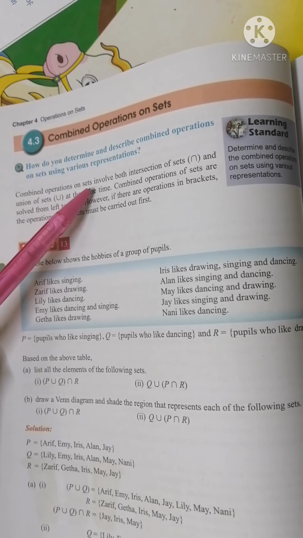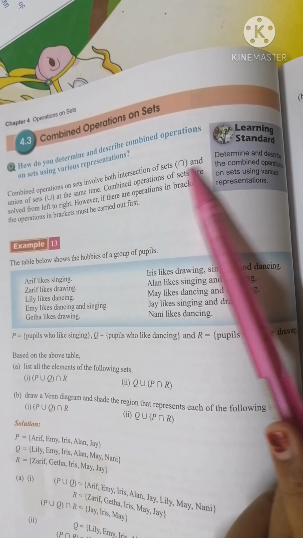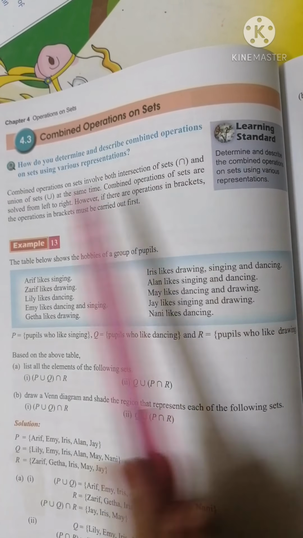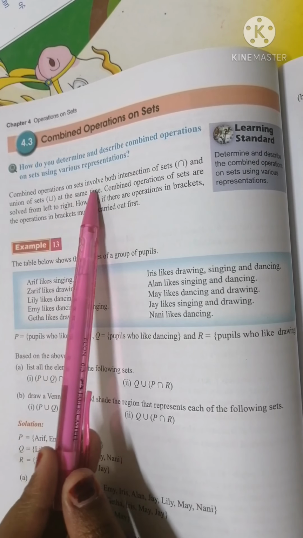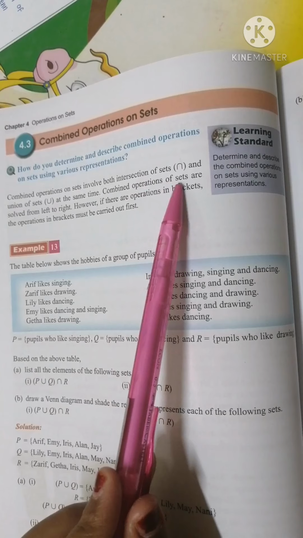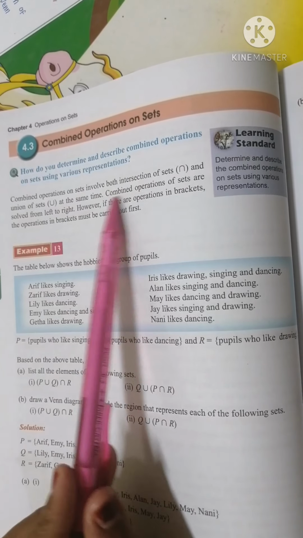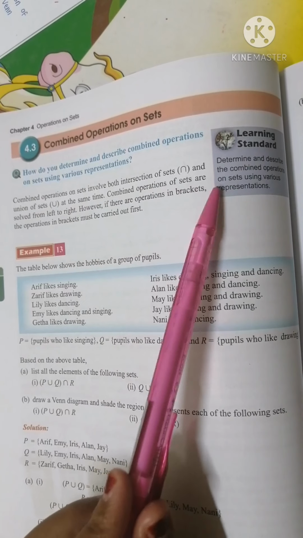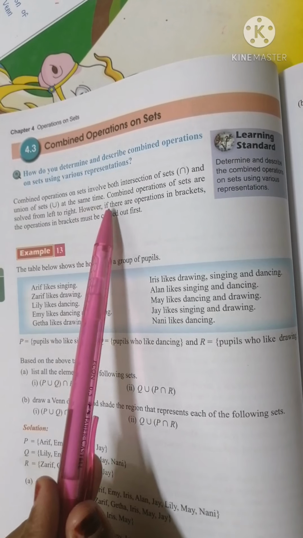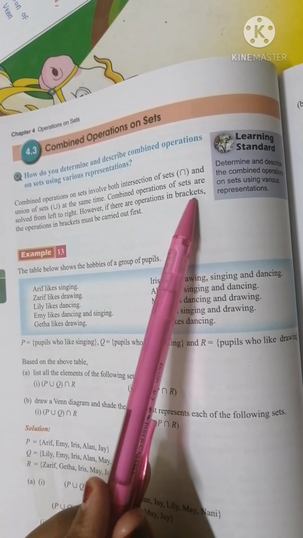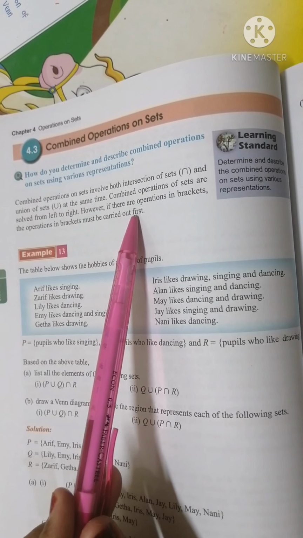Now look at this explanation. Combined operations on set involve both intersection of sets, the symbol of intersection here, and union of sets, the symbol of union, at the same time. Combined operations of set are solved from left to right. Remember, combined operations of set are solved from left to right. However, if there are operations in brackets, the operations in brackets must be carried out first.